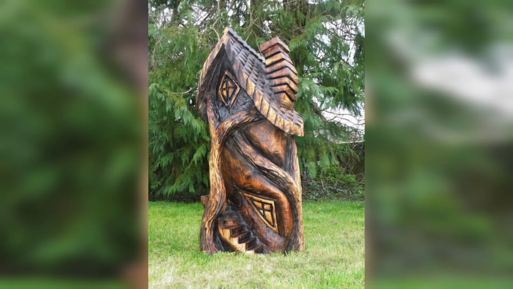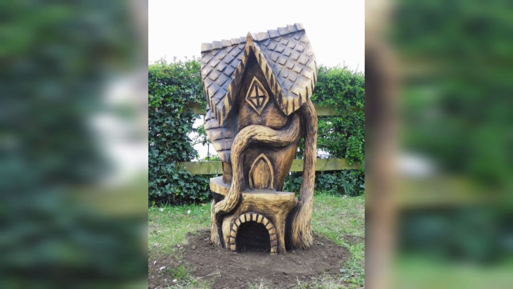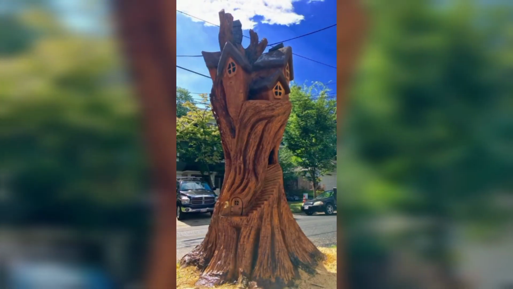In today's video, we are going to discuss chainsaw wood carving design ideas, its benefits, and what you can create with a chainsaw and a wood log.